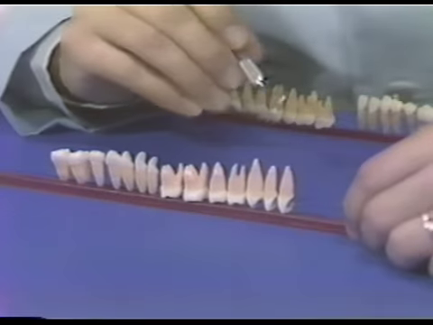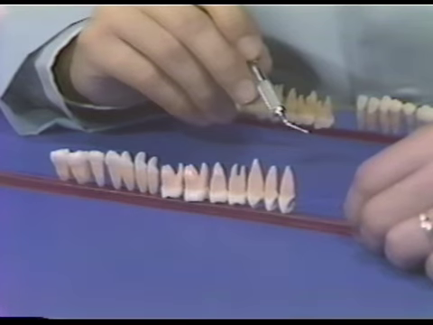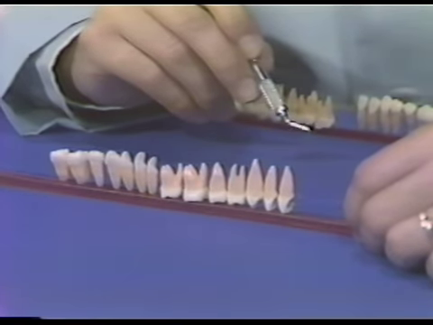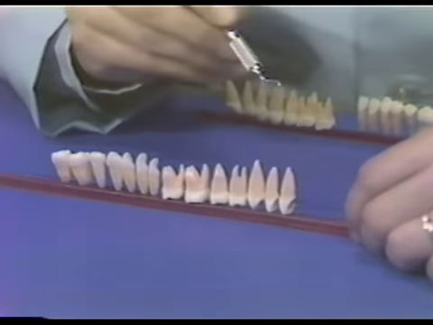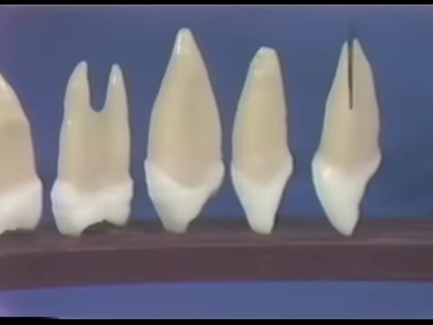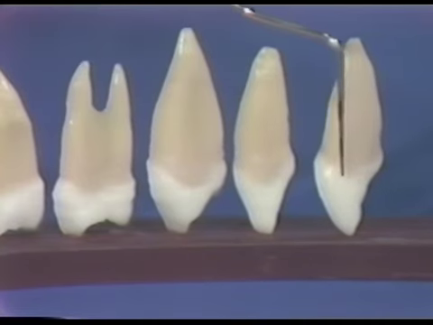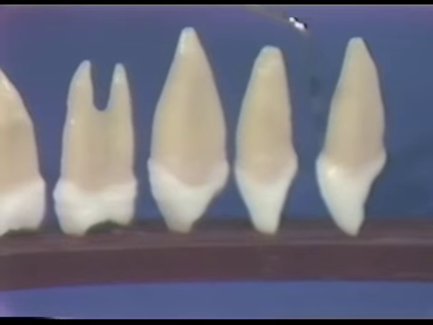Here I've lined up the maxillary and mandibular teeth in anatomical position to review for you once again the changes in the contour of the cementoenamel junction and the cervical line as you move from mesial to distal. This is the mesial surface of the maxillary incisor tooth, and you'll notice that there's a marked curvature of the cervical line and a marked curvature of the cementoenamel junction.